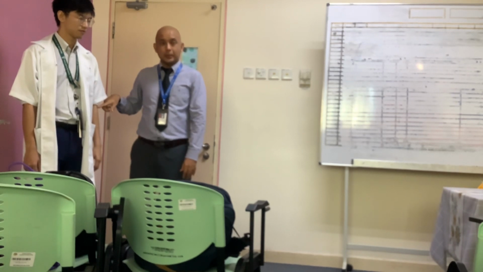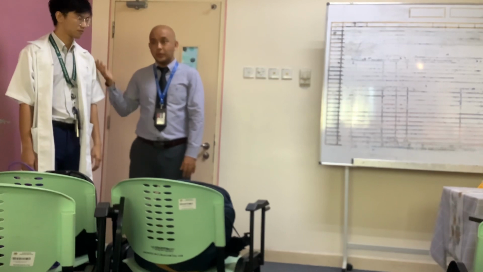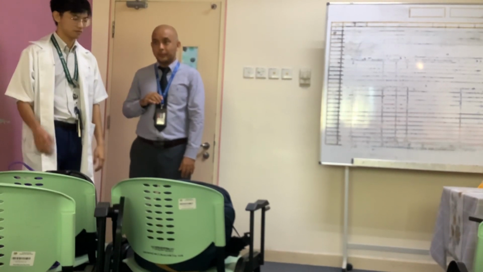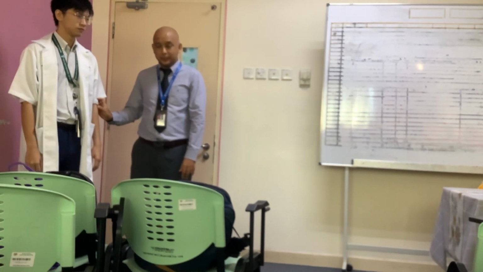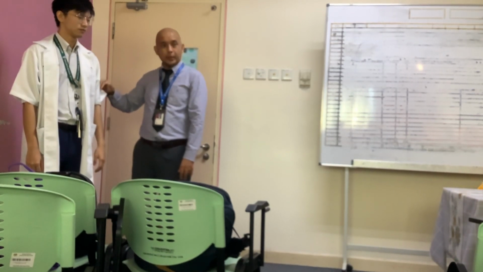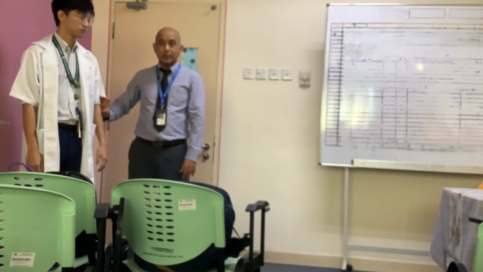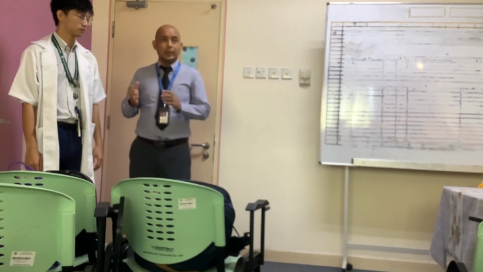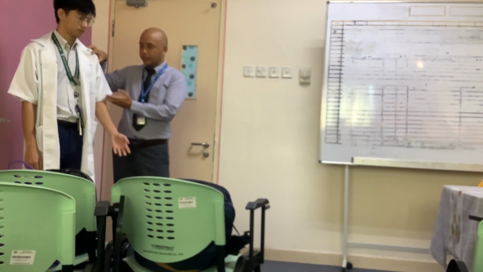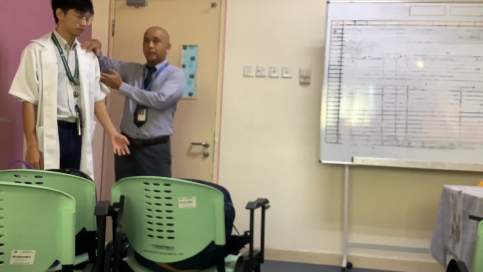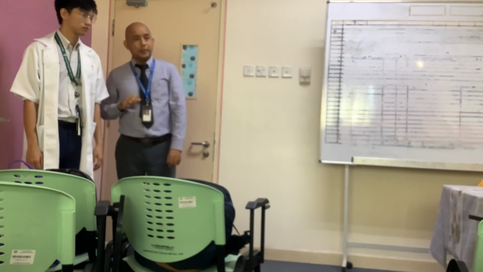Don't start with the painful area, because if you start there, the patient will be in a lot of pain and you cannot continue your examination. If the patient says the pain is here, you start from away from the painful area. Then you can comment that the pain is around the elbow. If the patient says the pain is around the shoulder, start from a distance. Don't start with the painful area.